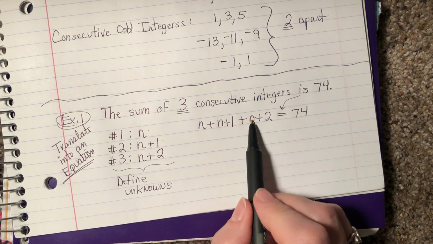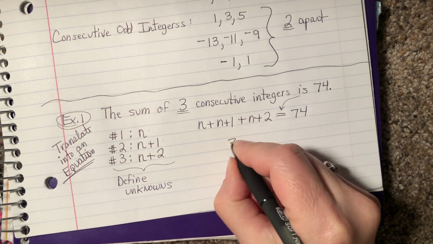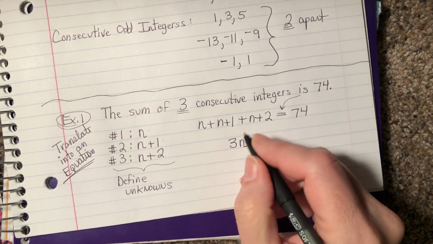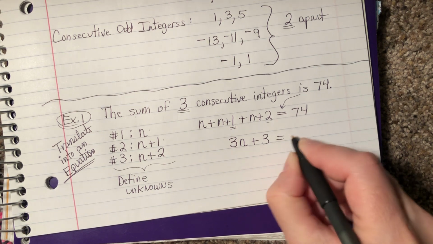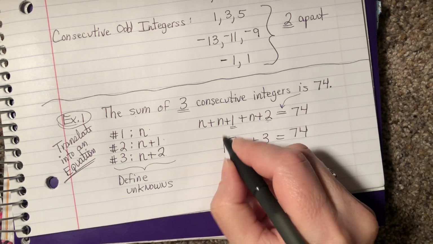So 1, 2, there's 3 n's added. So n plus n plus n is 3n. Number adds to number, plus 3 equals 74.